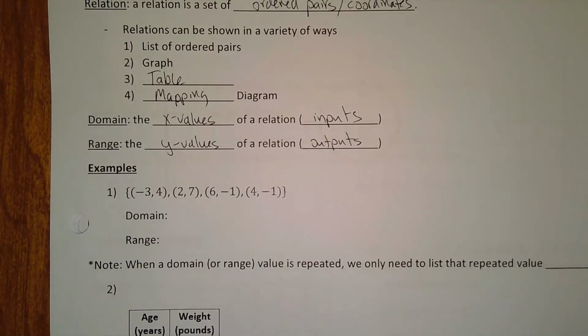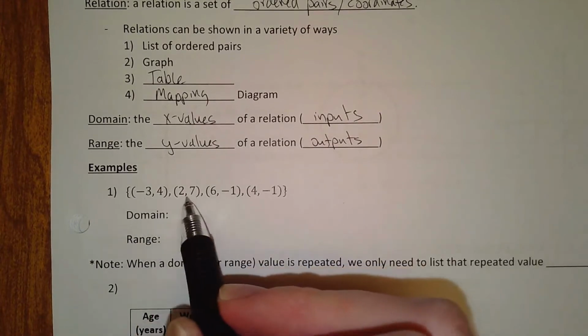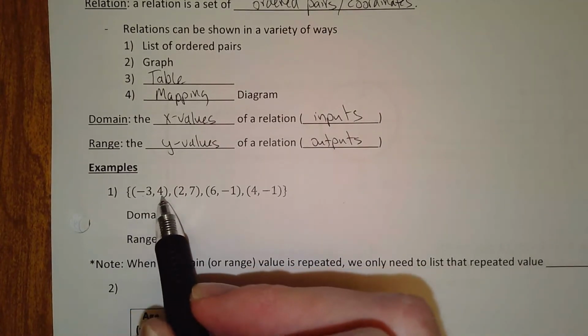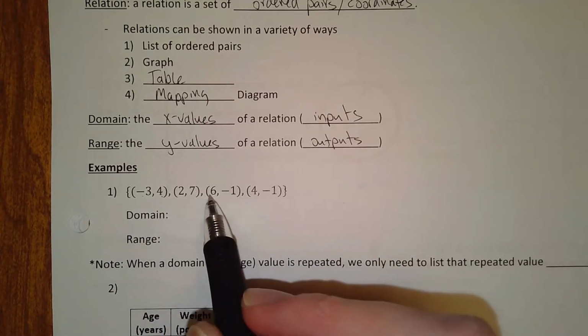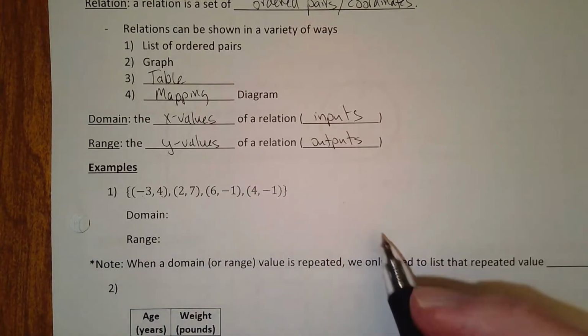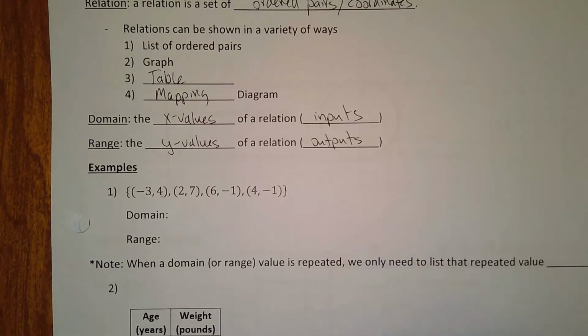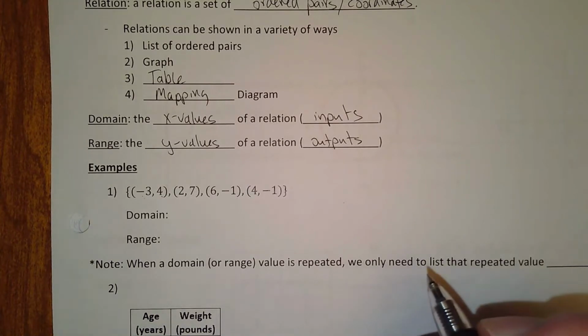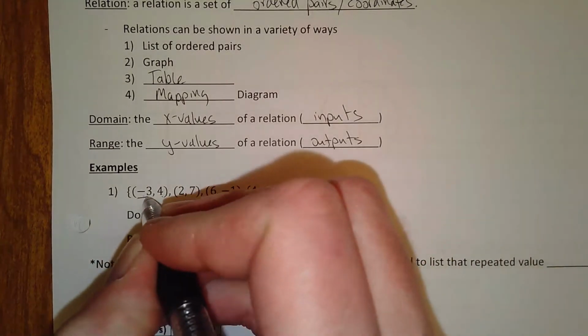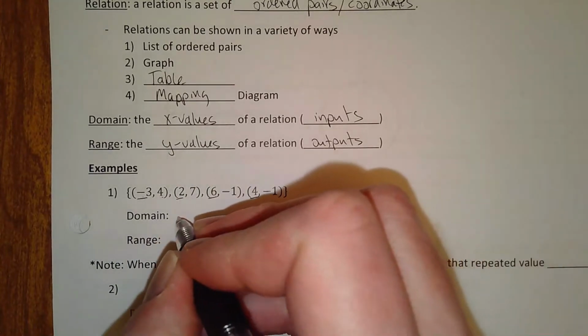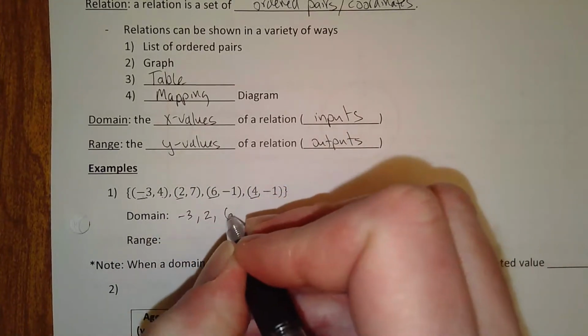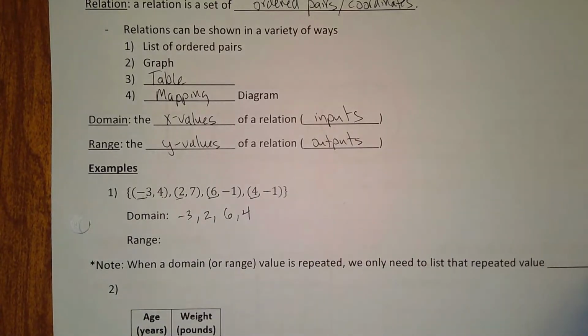This is writing domain and range. Right here we've got ordered pairs, and all this says is -3 is mapped to 4, 2 is mapped to 7, 6 is mapped to -1, and 4 is mapped to -1 also. So the domain on this are the x values. Remember, these are ordered pairs, so all the first coordinates are the x values. So -3, 2, 6, and 4. I'm not super concerned that you put them in order from least to greatest. Don't worry about that. Not a big deal.